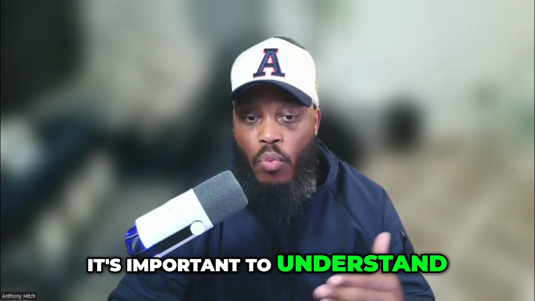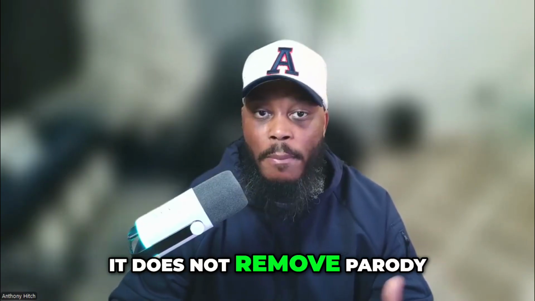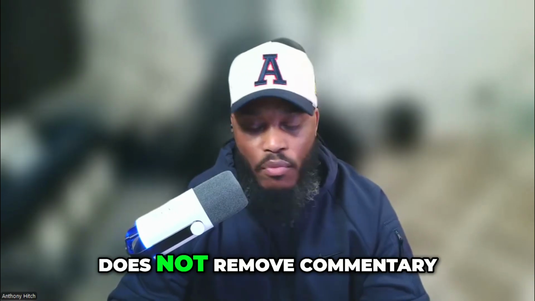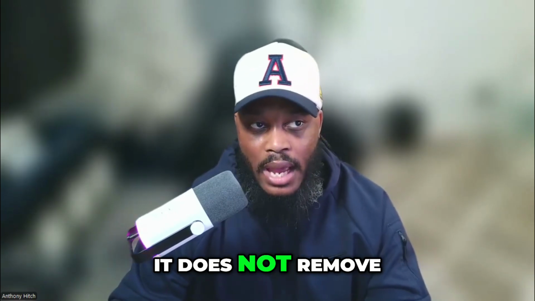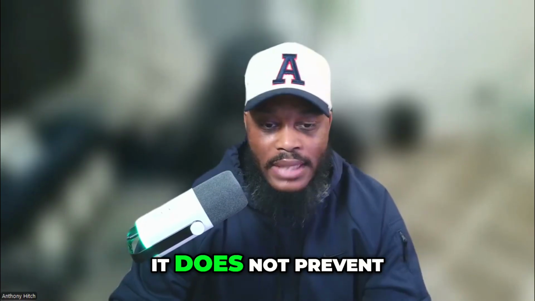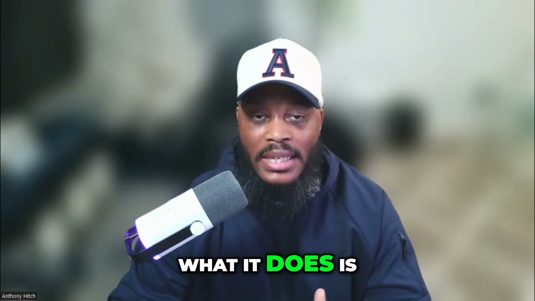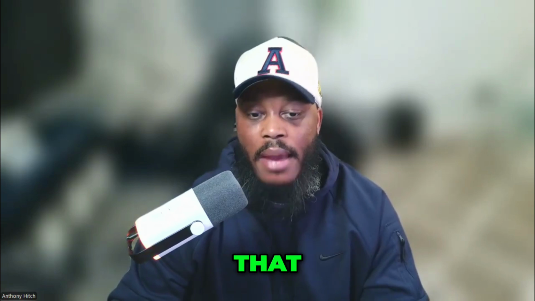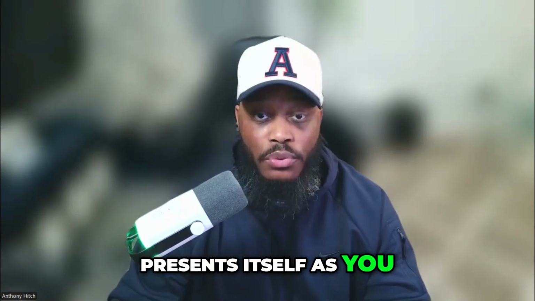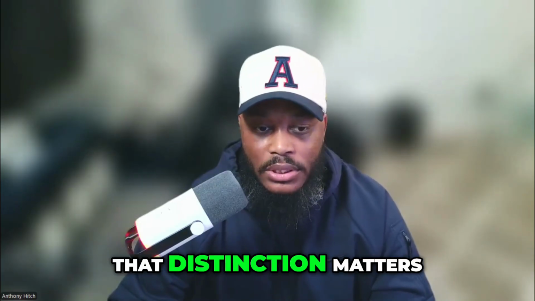It's important to understand what this tool does and what this tool does not do. It does not remove parody. It does not remove commentary. It does not remove fair use content automatically. It does not prevent people from discussing you. What it does is it flags content that presents itself as you when it's in fact not you. And in my opinion, that distinction matters.